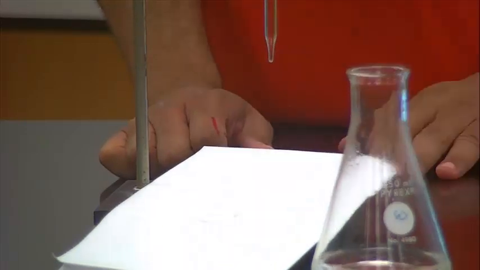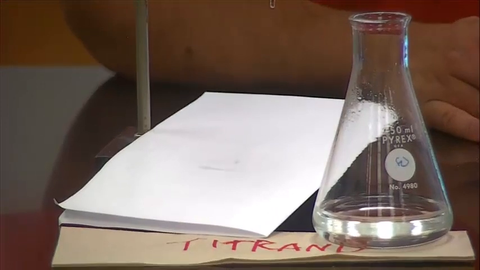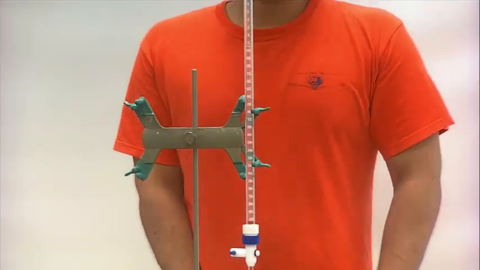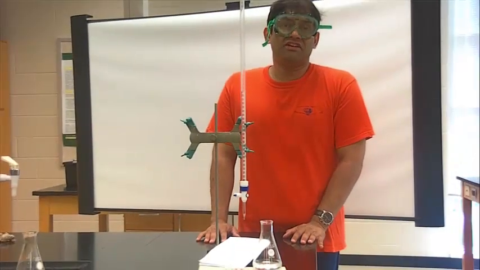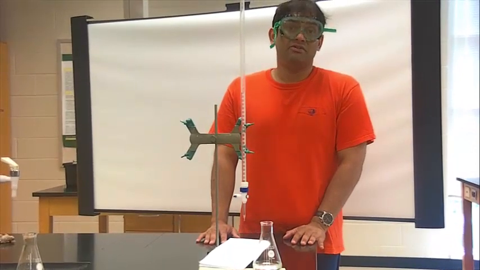I'll quit while I am ahead, and I have my value for my exact titration. I'll note that down to 2 decimal places. And now I have a trial titration and exact titration, 2 values.